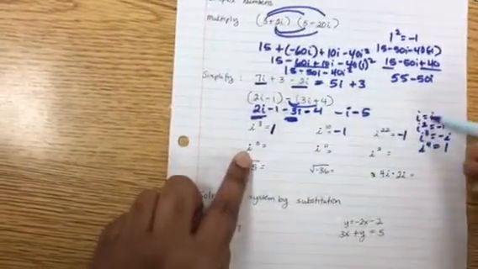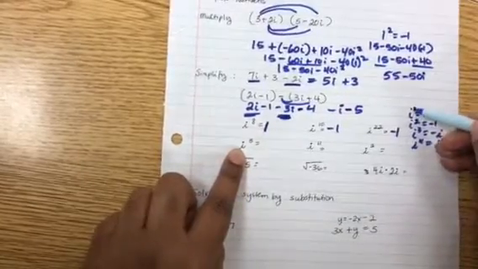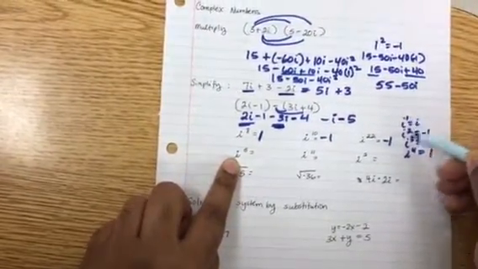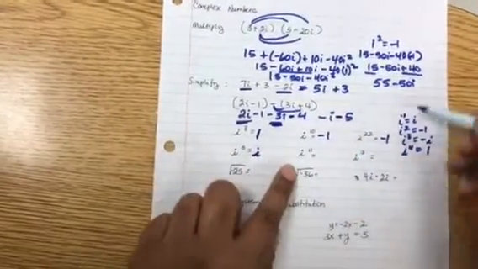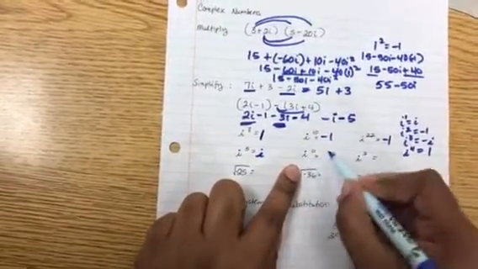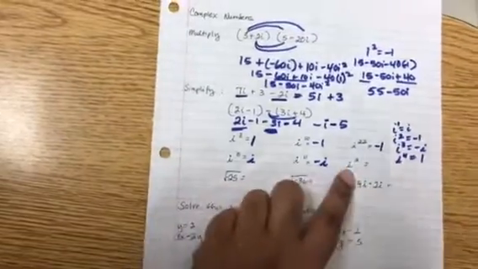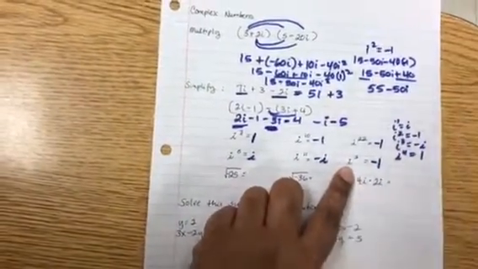i to the 5th power. If this is all 5s, sorry about that, this one right here would be, sorry, this is all 4. The 5th one would come back up here. That would be i. So you get the point. So i to the 11th power would be negative i, and i squared, we know that to be negative 1.